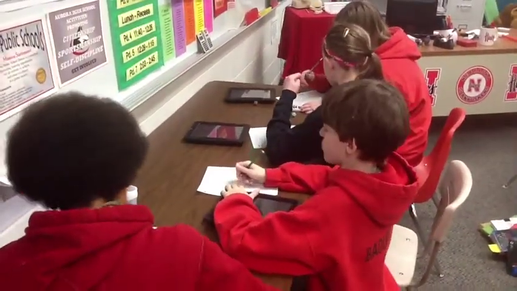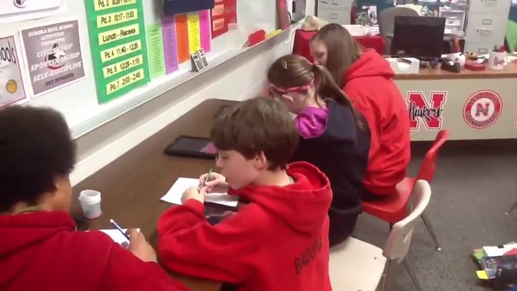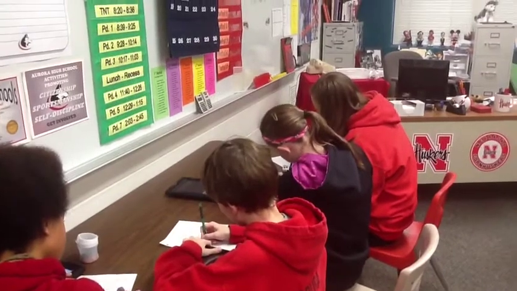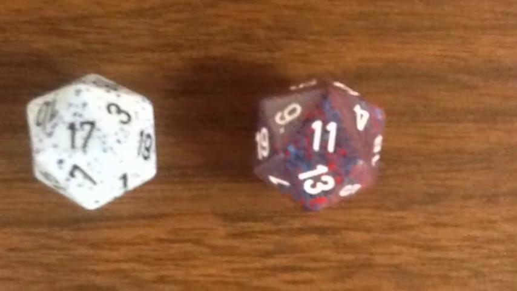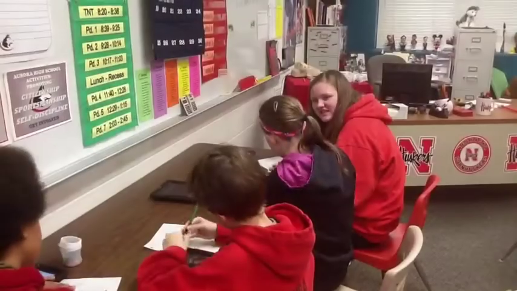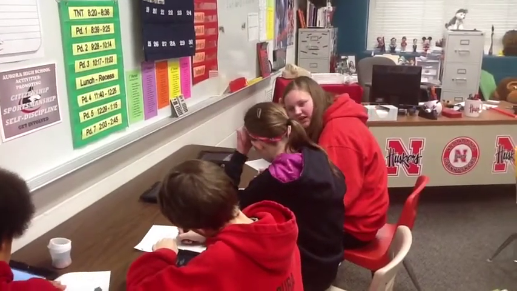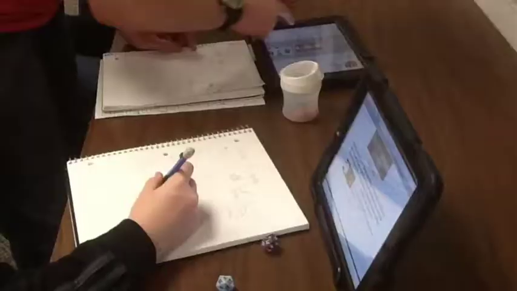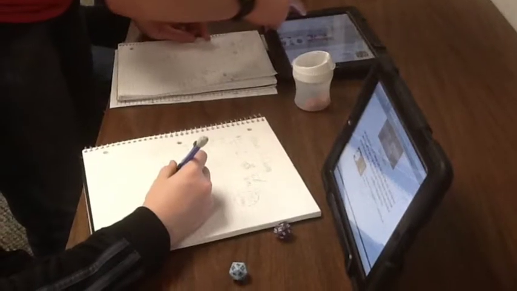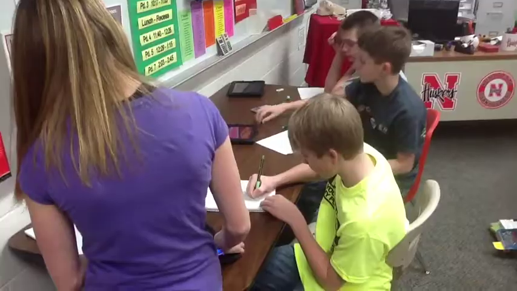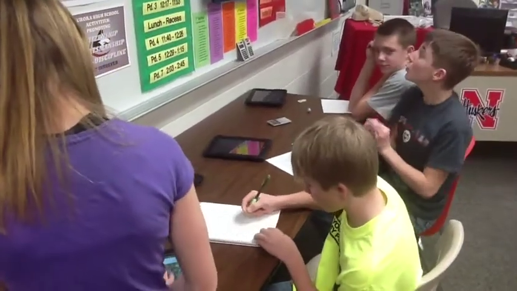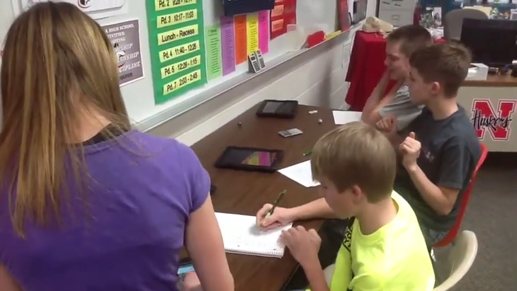The next station that I have is the dice rolling station. This station, the students are given 2 dice, and both these dice are 20-sided dice, and that way you kind of have a variety of numbers to work with. They roll the first dice, and that dice will be their first amount. Then they roll the second dice, and that will be their second amount. And what they do then is they use those numbers to find the percent of change between the first value and the second value, still identifying whether it's a percent of increase or percent of decrease.